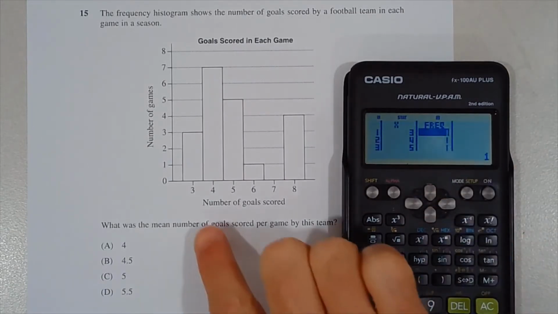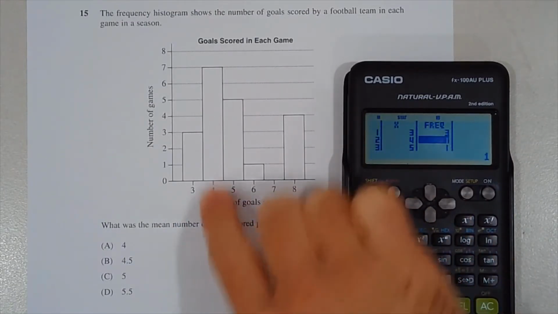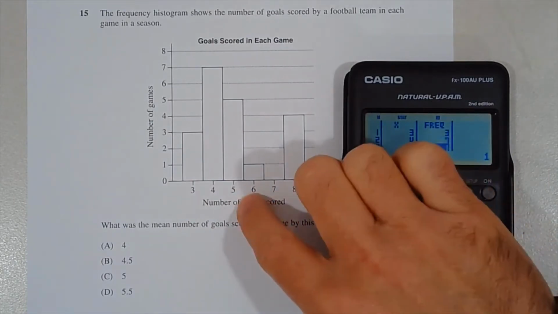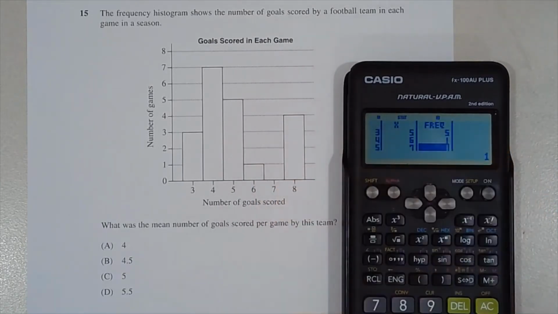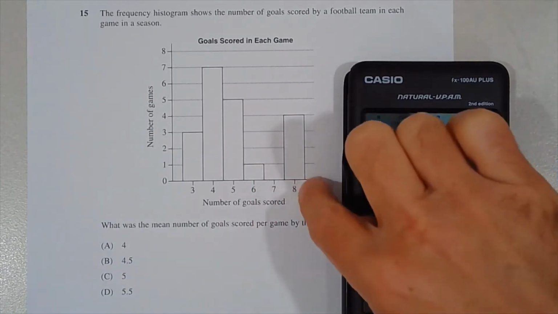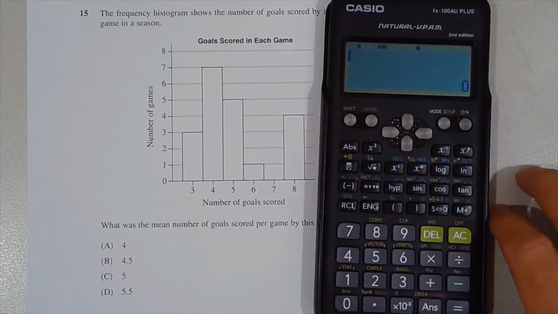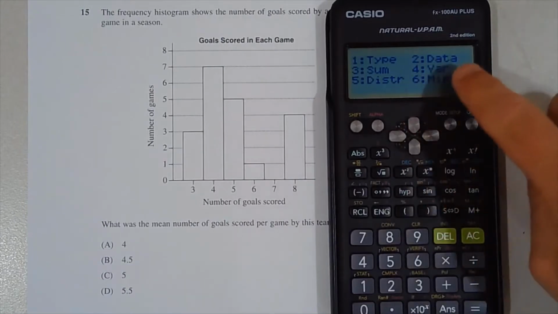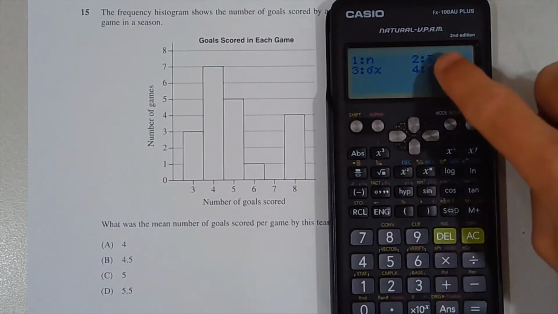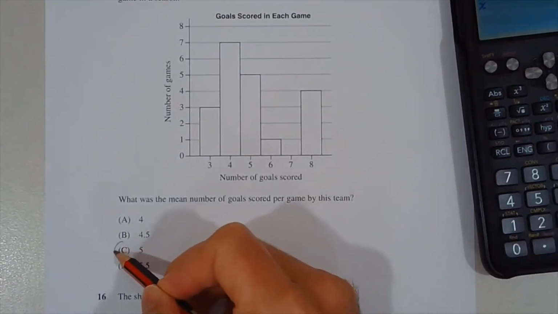The number of games where 3 goals were scored was 3 games. 4 goals scored, there were 7 games. 5 goals scored, there were 5 games. 6 goals scored, there was 1 game. 7 goals scored, no games. And 8 goals scored, there were 4 games. Now press AC and then Shift 1 to bring up our stat menu, and then number 4 var, and number 2 x bar, and equals, and we get 5. So the answer is option C.